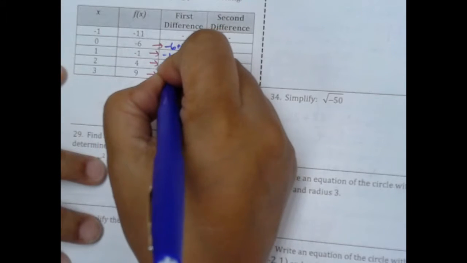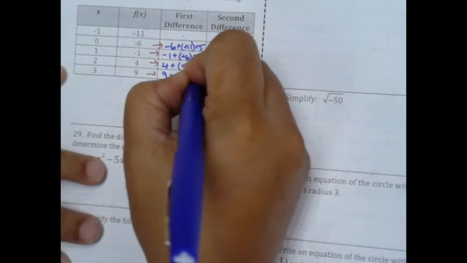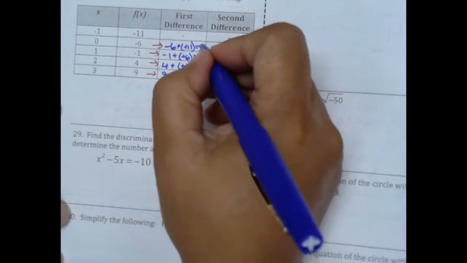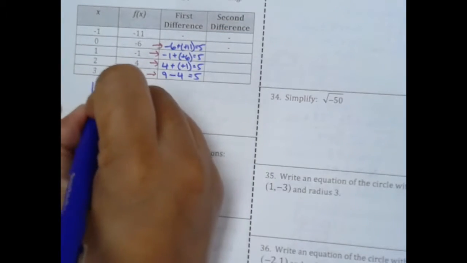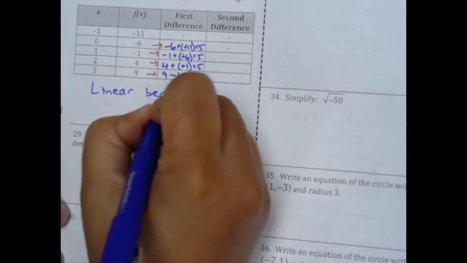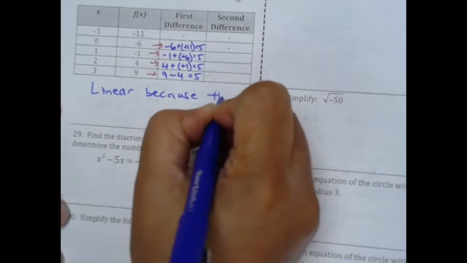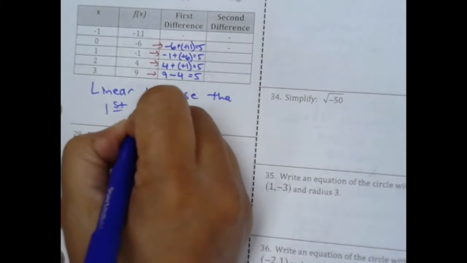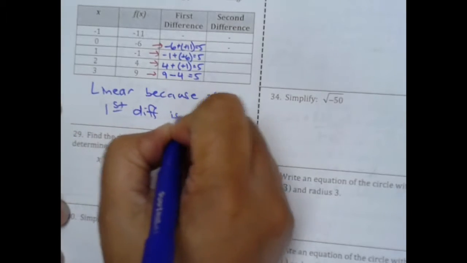Last one. Move the number over. Subtract the number above it. That gets you 5. I don't even have to do the second difference. The first difference is the same. That means it's linear. And that's because the first difference is constant.